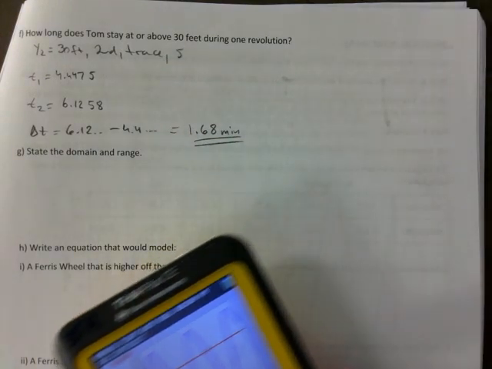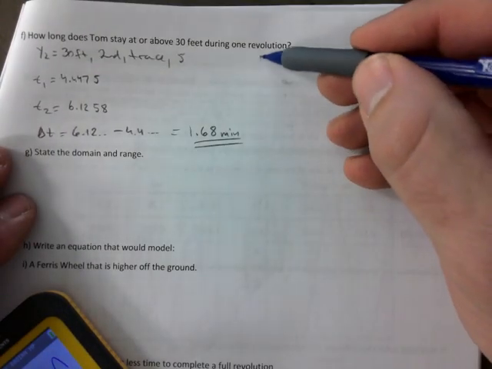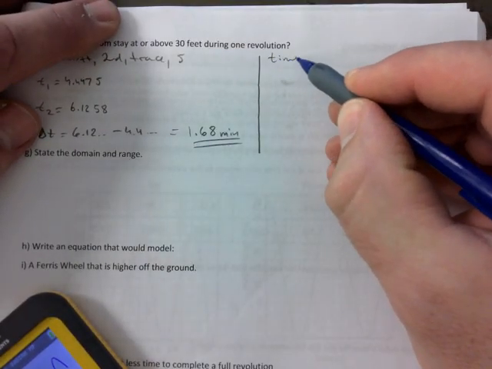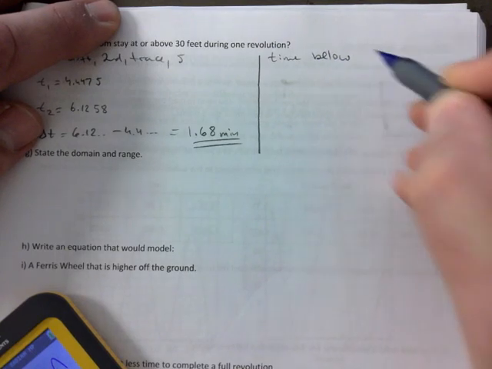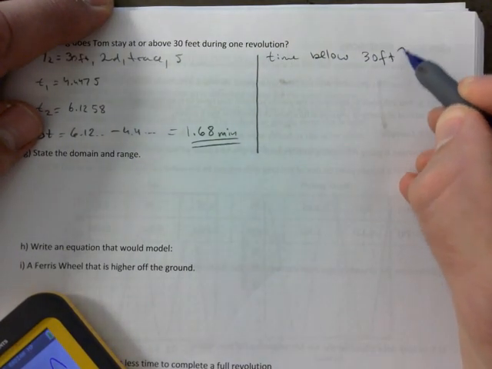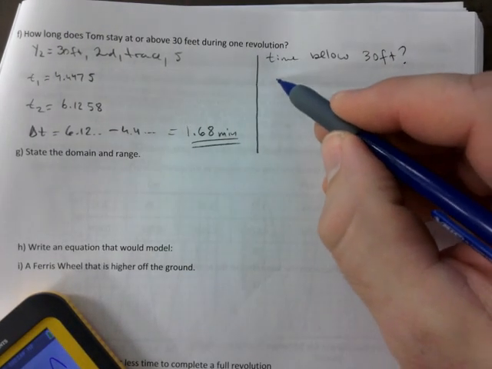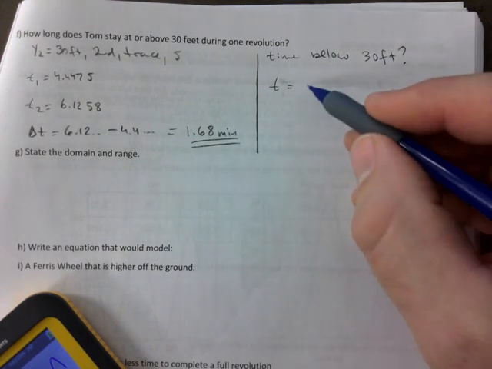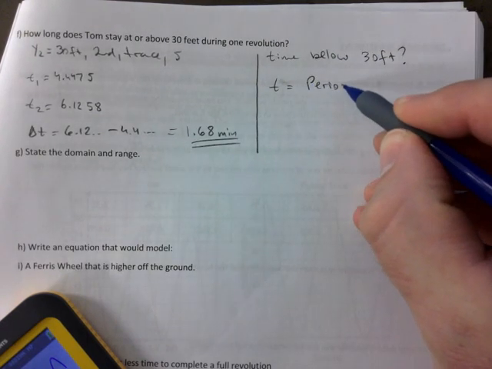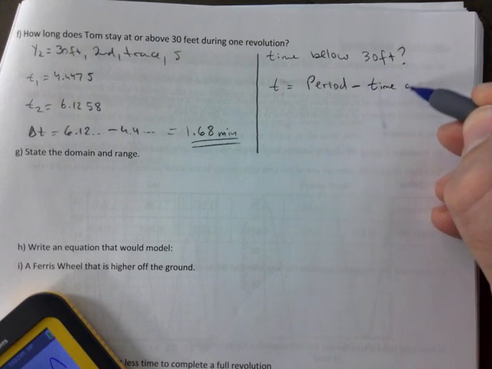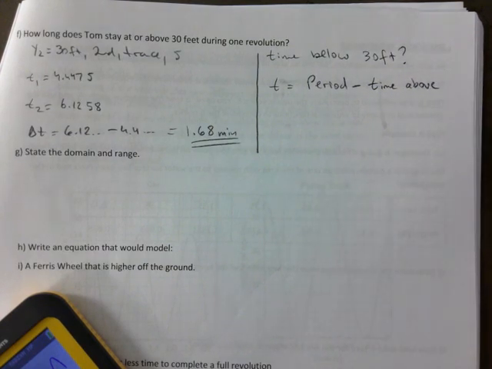So what if the question asked for the time below 30 feet? What you would do there is go time period minus time above. That's one way of doing it, right?